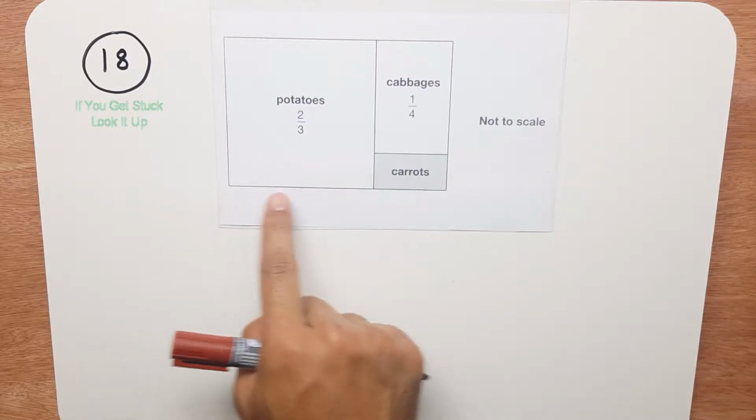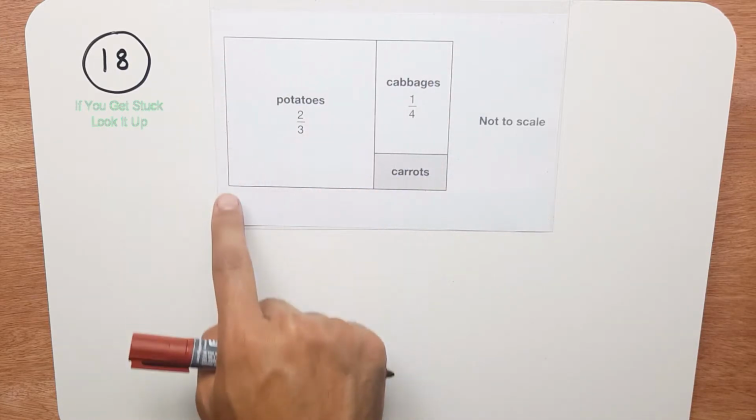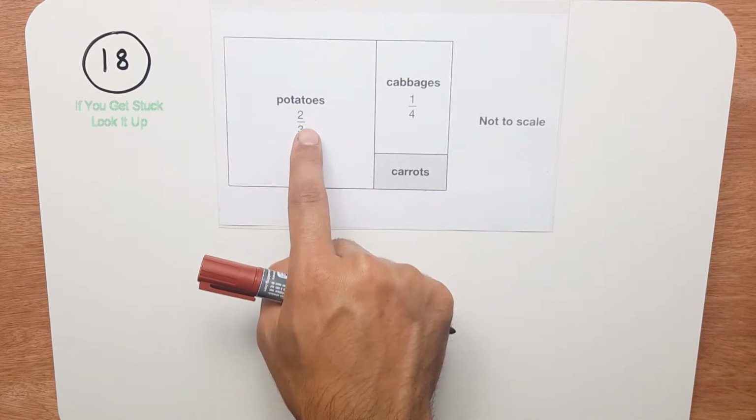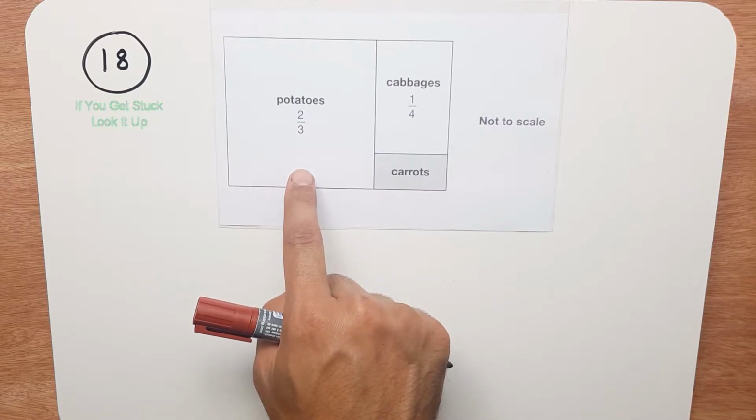In this question, we're given a garden and we're told that 2/3 of the garden has potatoes growing in it.